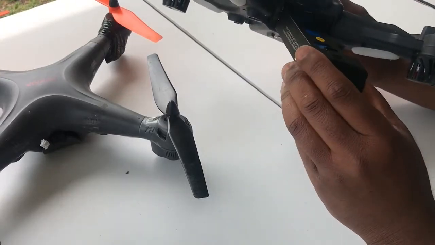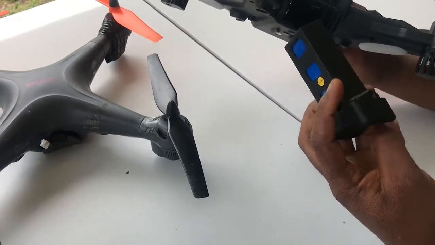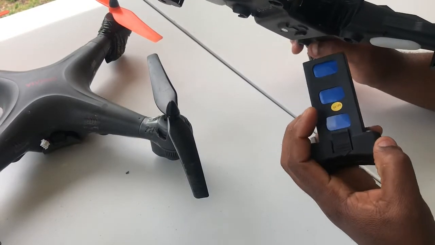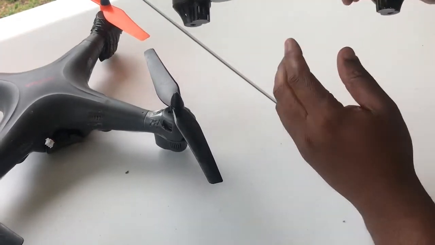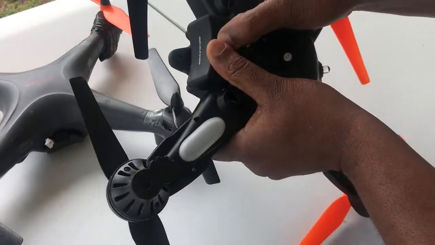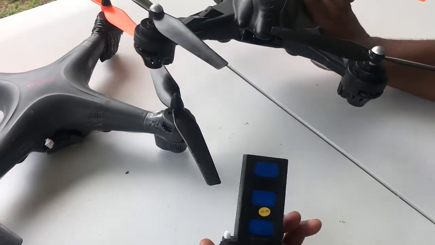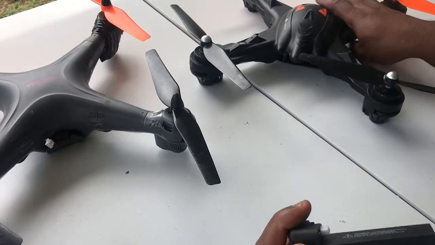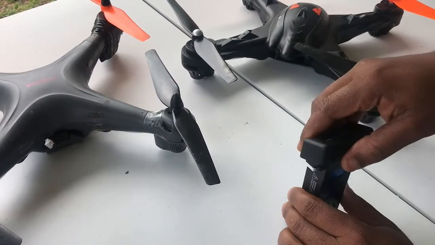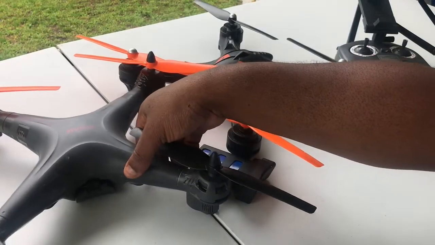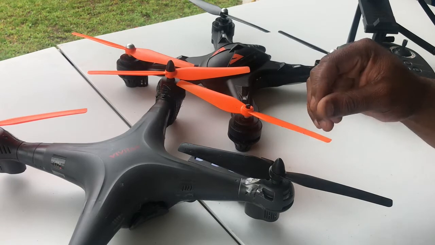The battery, you know, is easily installed into the craft itself, and it's very easy. It's just a push in and then push down and then slide out, which is very easy to do. And also, like I mentioned earlier, it takes about 5 hours for this to fully charge as well. Okay, those are some of the differences and similarities between both drones.